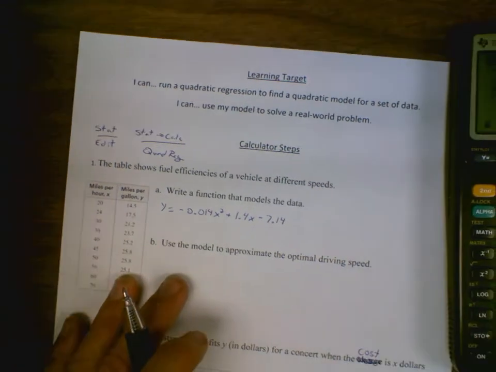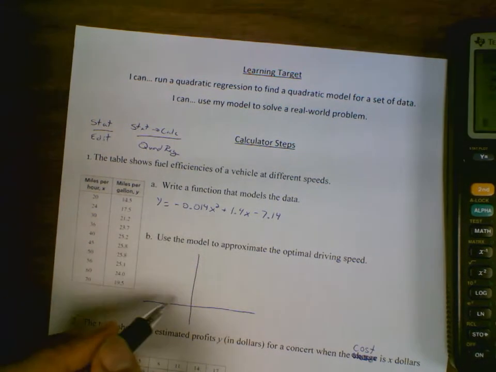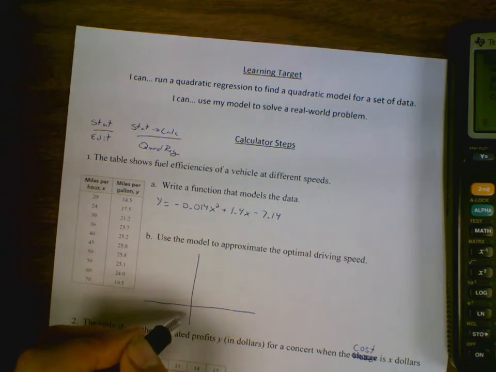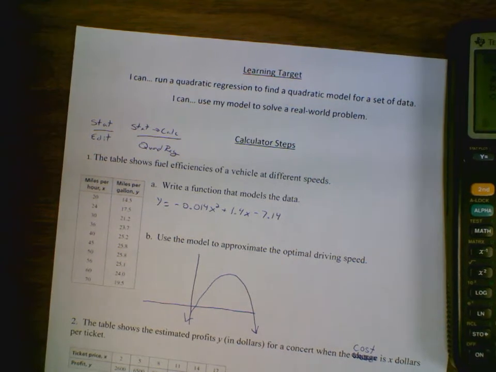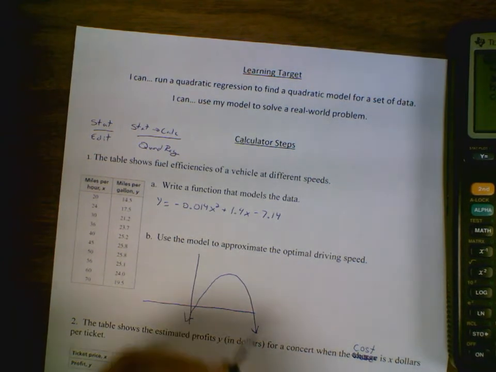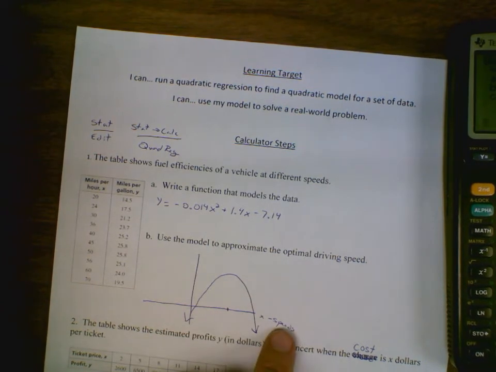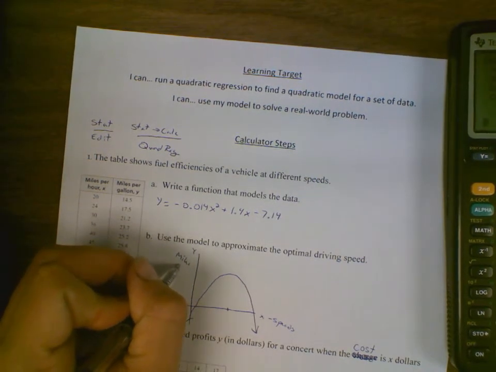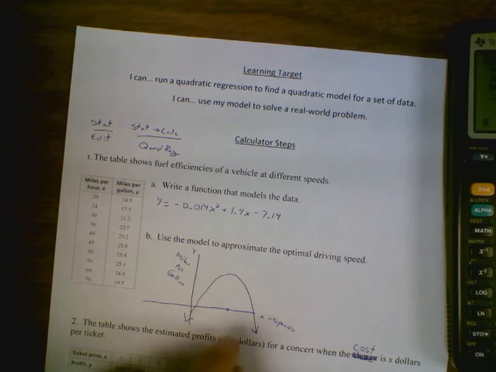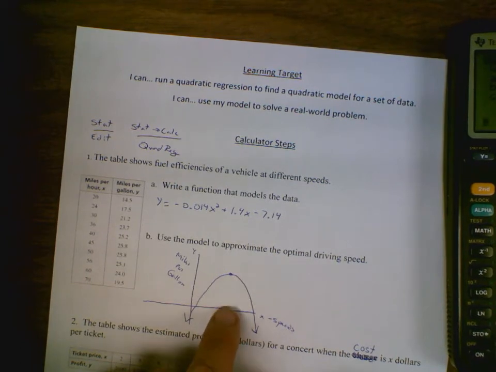Now the trick here is, if you think about the graph for a second, a quadratic that's negative is a parabola that goes downwards, right? So this graph's going to look something like this. And if I want to find the optimal driving speed, that means I want to find the speed. So the x-axis are my speeds, I want to find the speed that's going to maximize my miles per gallon. So my y's is miles per gallon. So what I'm really doing is I'm finding that maximum point. That's the optimal spot. That's where the speed on the x-axis meets the maximum miles per gallon.